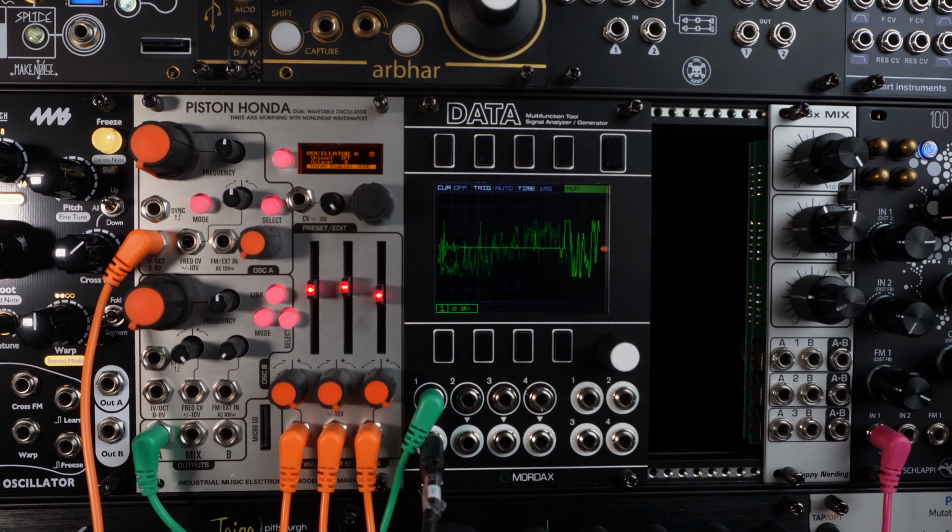I find that this glitchiness is particularly suited for percussion sounds, so here I'm just using a VCA with a short cutoff to create all sorts of glitchy percussive sounds.